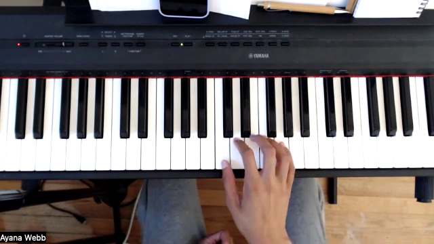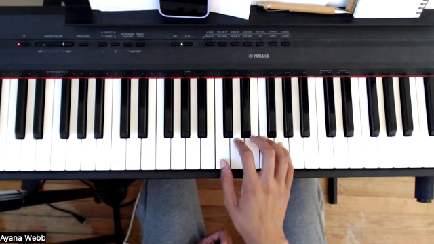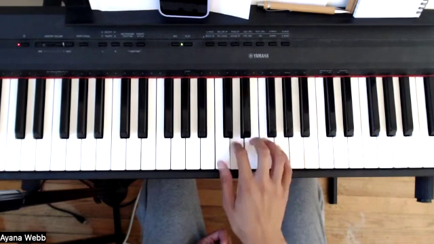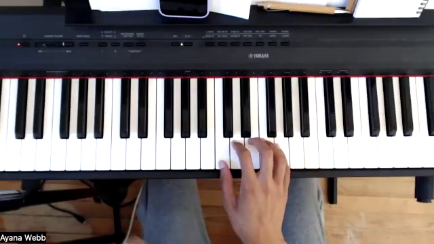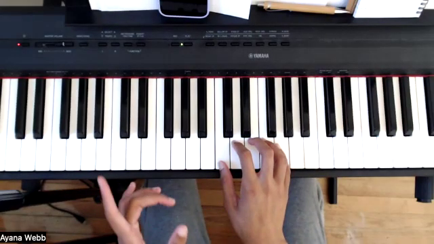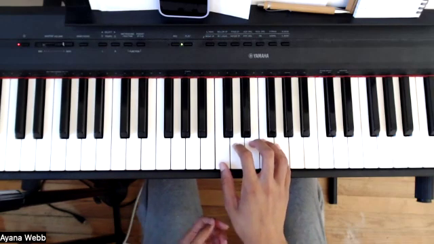So one of the ways that you can practice moving up and down the piano instead of just staying in one spot is to do what's called the passing of the finger. So one of the ways you can do this, and I'm going to show you how to do this in this video, is the passing of the third finger. What does that mean exactly?